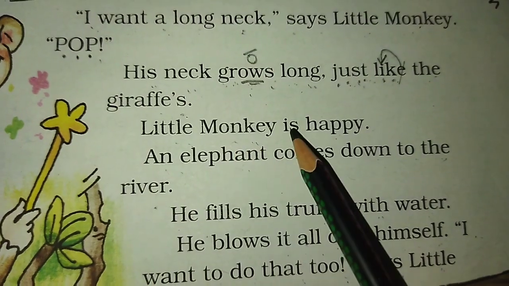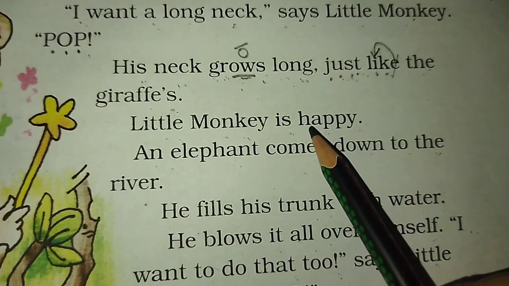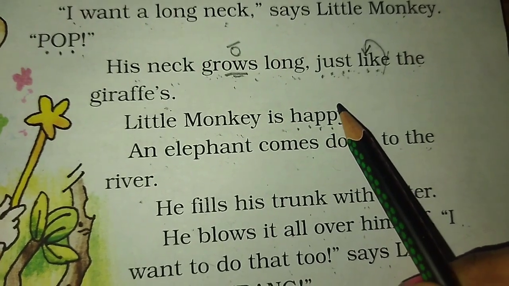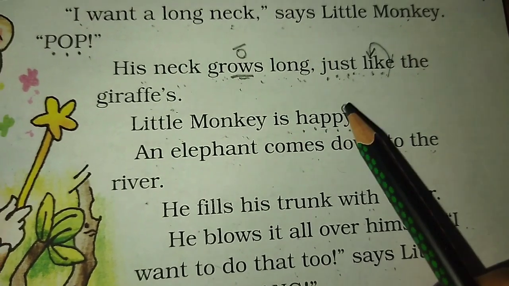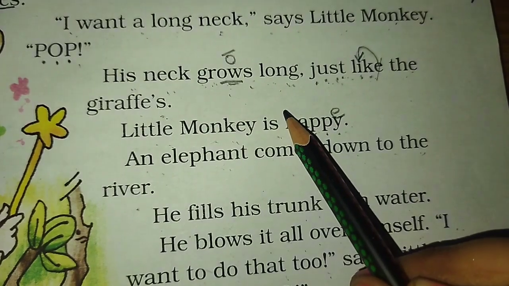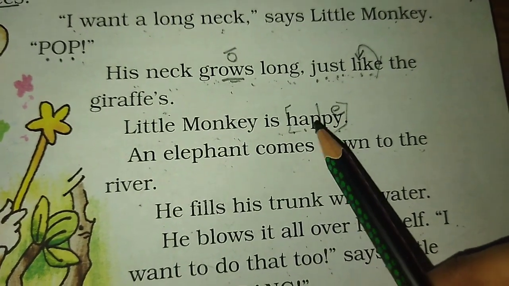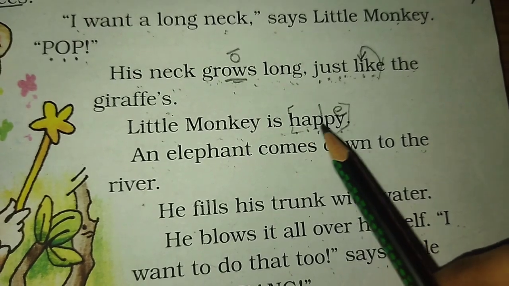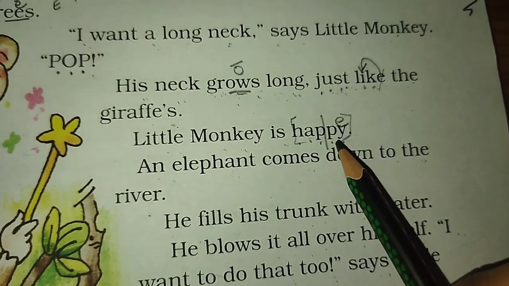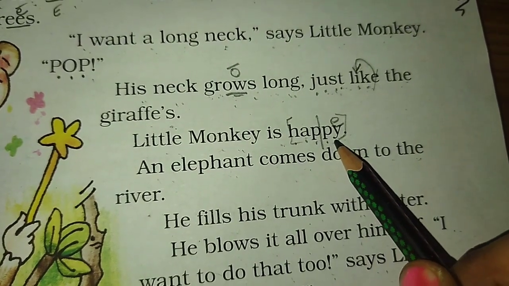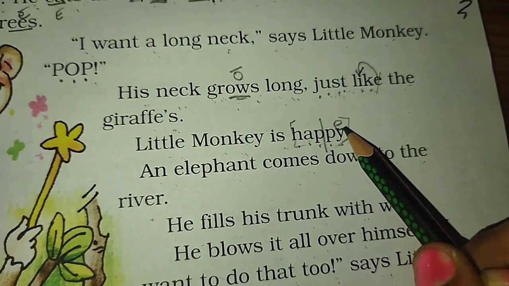Little monkey is happy. Here the letter Y is telling the long E sound. Actually, in this word there are 2 syllables. Happy. When you can see 2 vowels, then it is a 2 syllable word. If it is more than 1 syllable word and Y is at the end, Y says the long E sound. Okay.